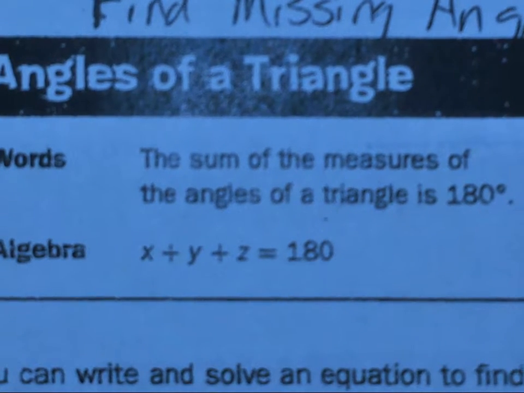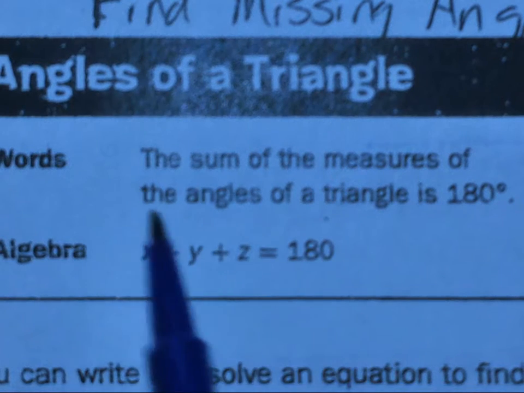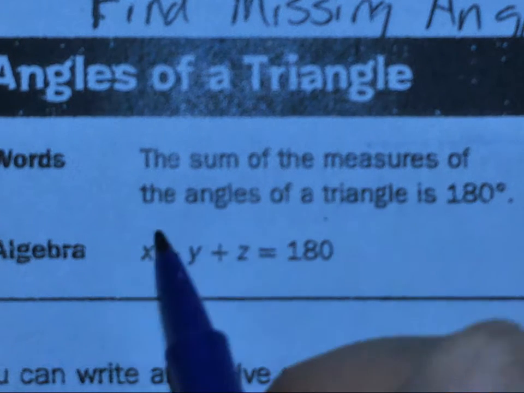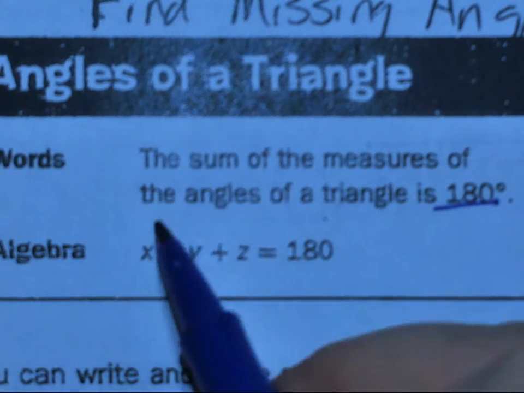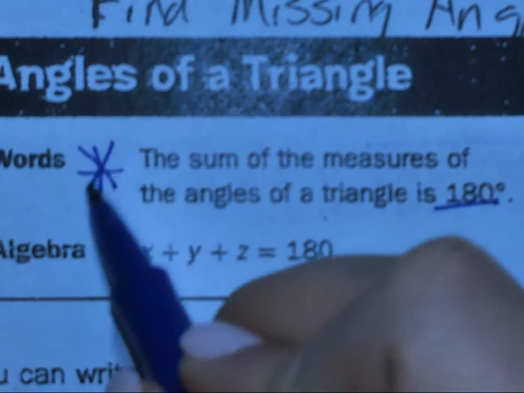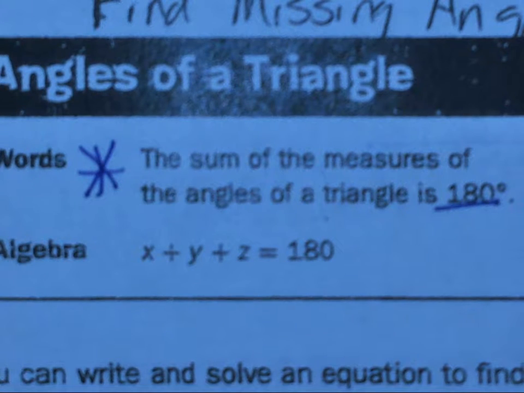Right here, it says that the sum of the measures of the angles of the triangle is 180. This is very important, okay? Put a star by it. The sum of the angles of a triangle is equal to 180 degrees. So that means that all three angles add up to give you 180.